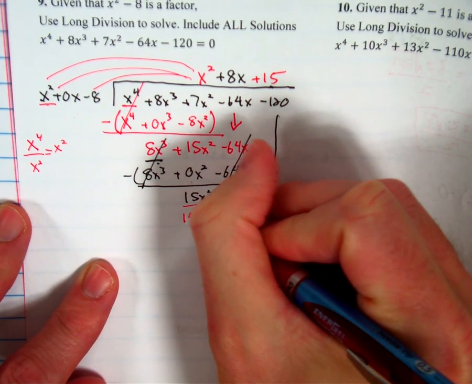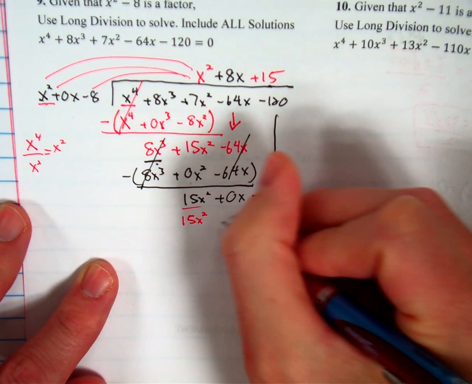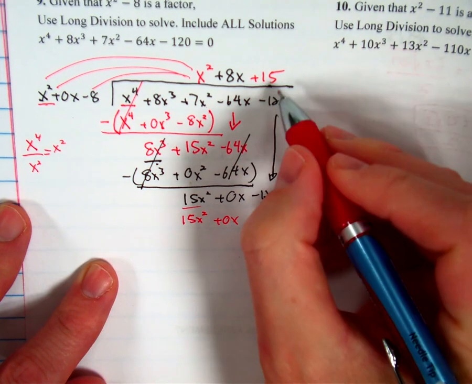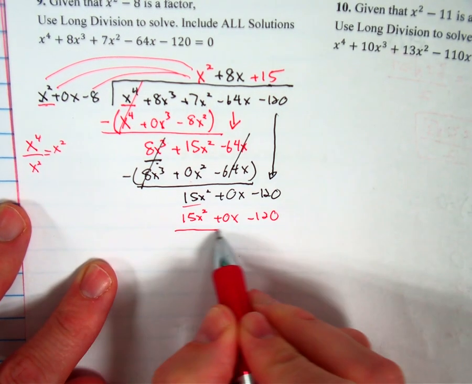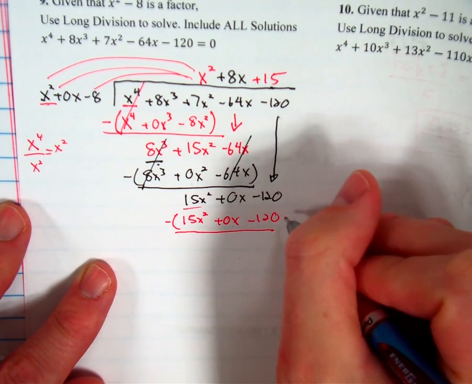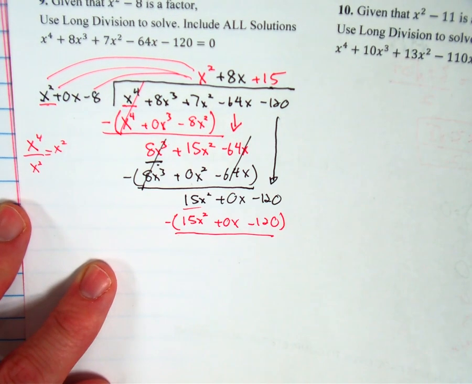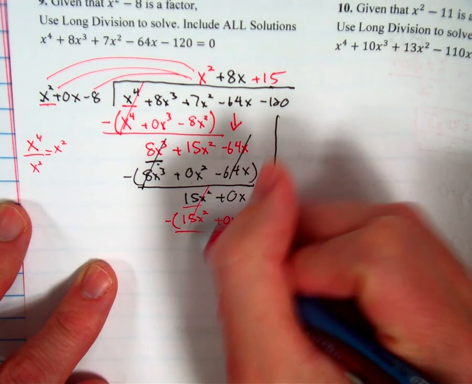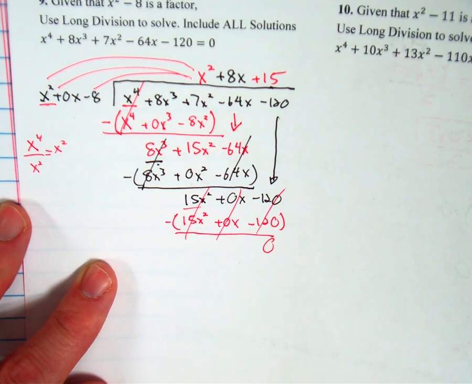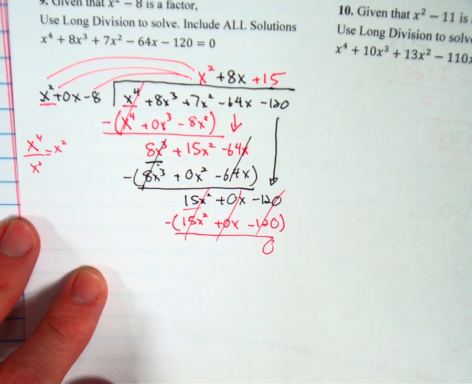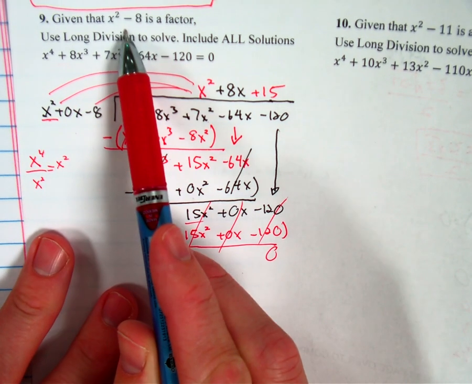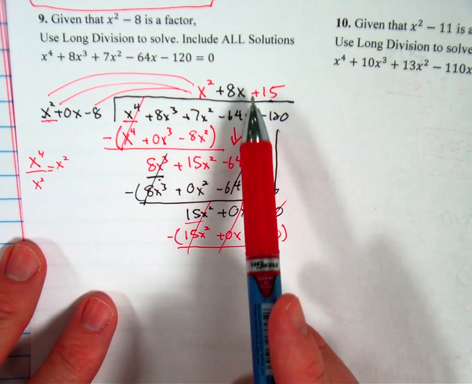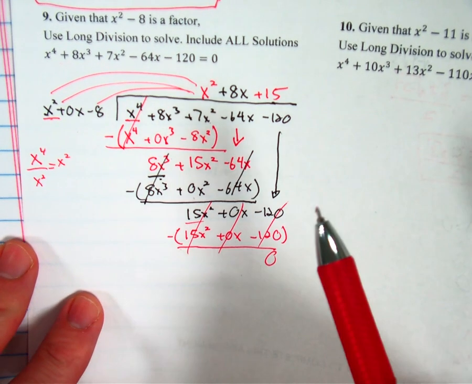15x squared. 15 times 0 is 0x. 15 times negative 8 is minus 120. And these should all match up. It told us it was a factor, so these all should work perfectly then with no remainder. All right, so we divided this big long polynomial by x squared minus 8, and this is what we got. We're not done. We're not done.